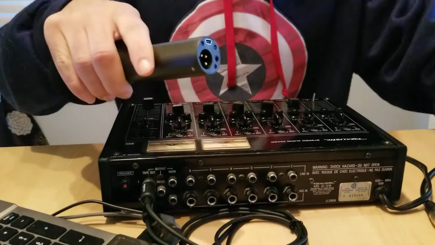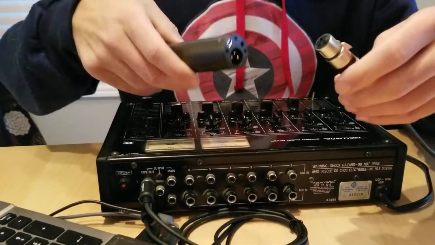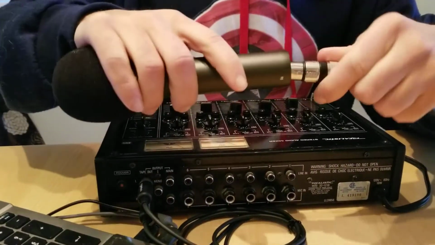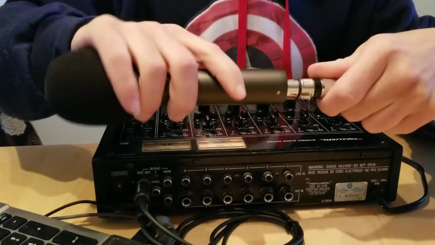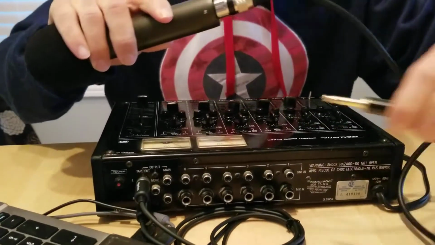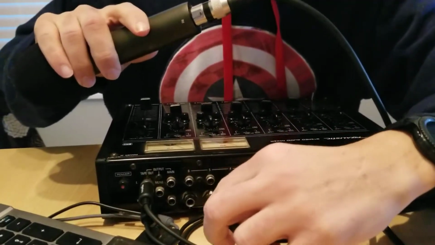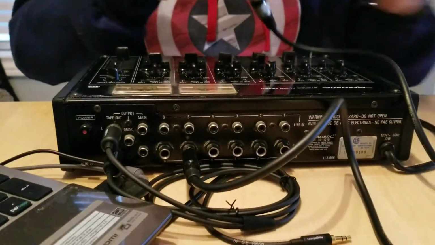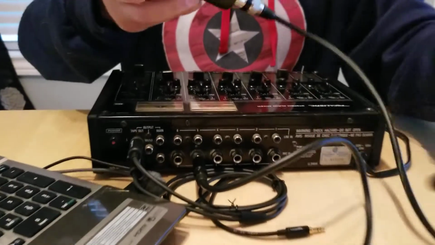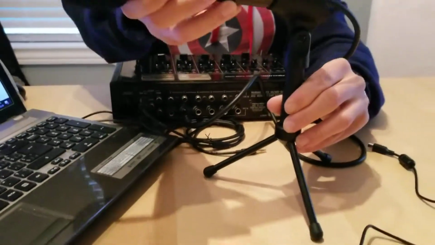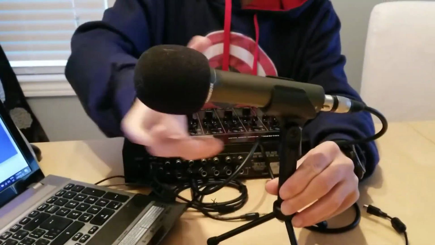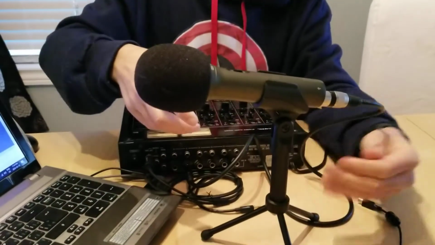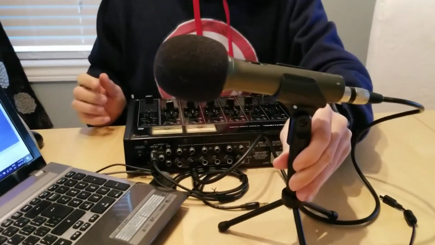The other option you have is to use an XLR if you are using an older mixer, and the XLR cable you will just plug into the microphone here, and then you will just plug it into one of the inputs on the back of the mixer. Now, it will also come with a microphone stand so that you are able to use the microphone stand with your microphone while you are speaking into the mic for your podcast.